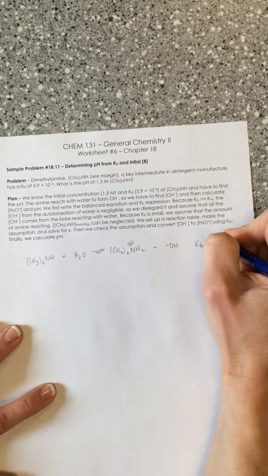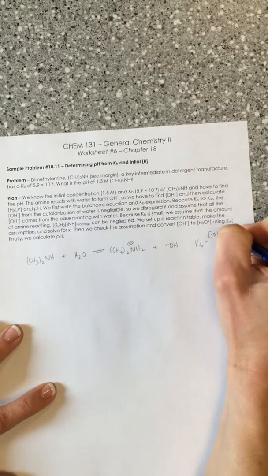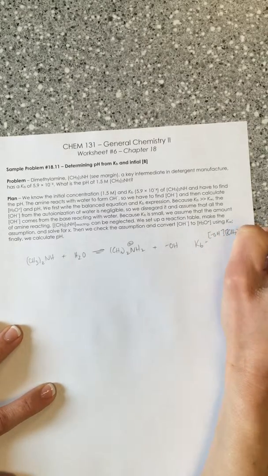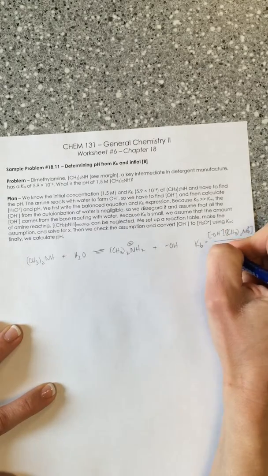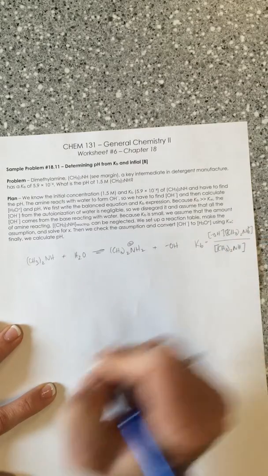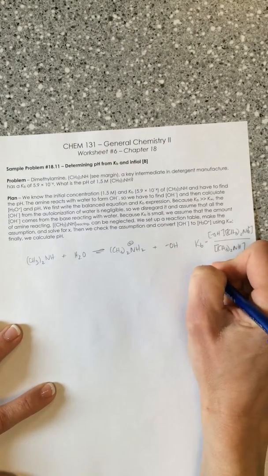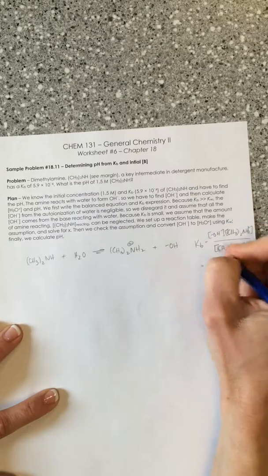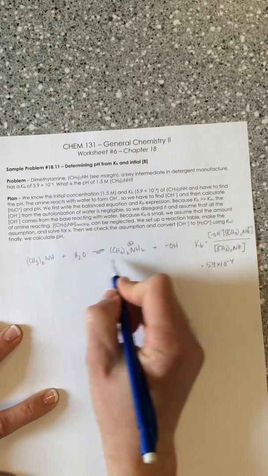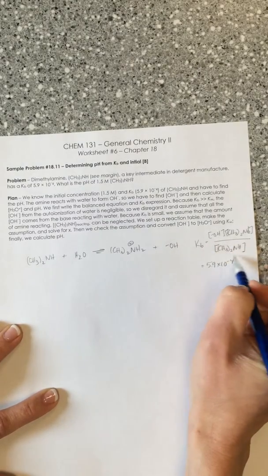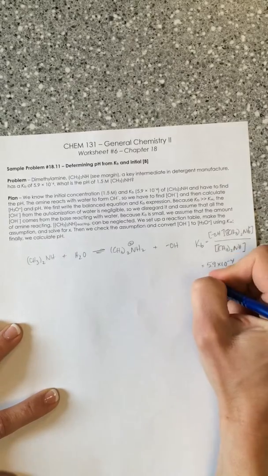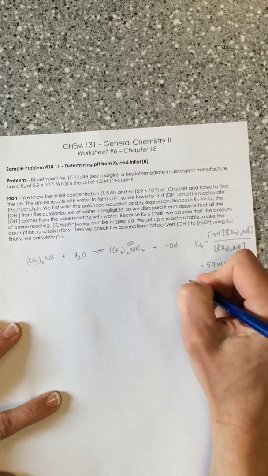Kb is equal to the concentration of hydroxide times the concentration of (CH3)2NH2+ over the concentration of (CH3)2NH. For this problem, they give us that value as 5.9 times 10 to the minus fourth. So I wrote my relevant equation and the associated equilibrium constant, and again, they give us that. We just need to make sure that everything is in the correct starting units.